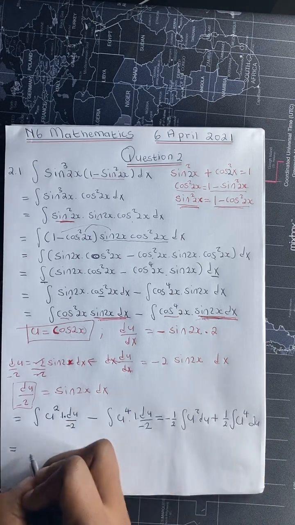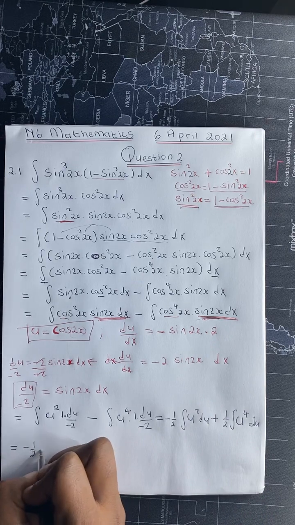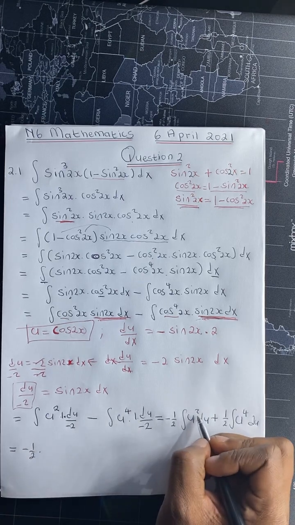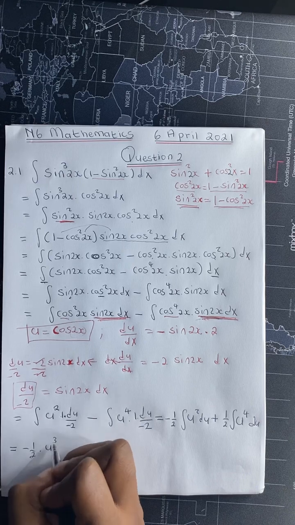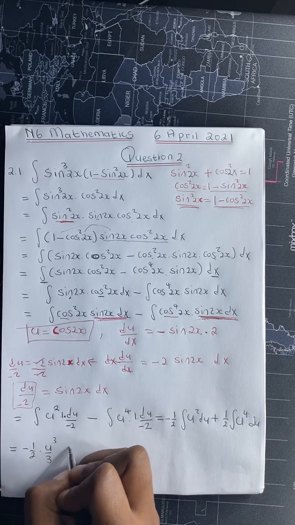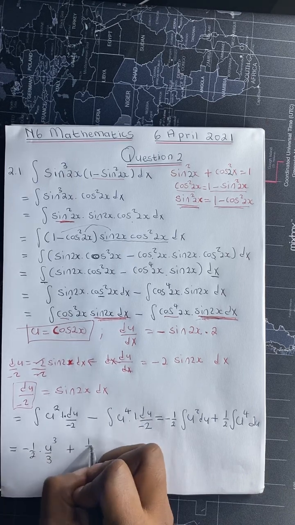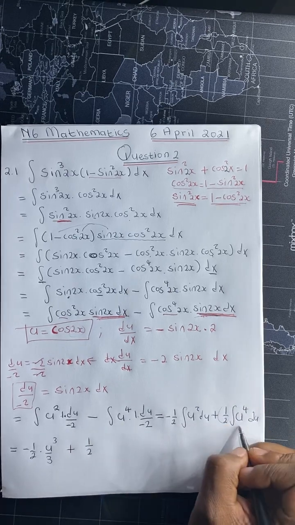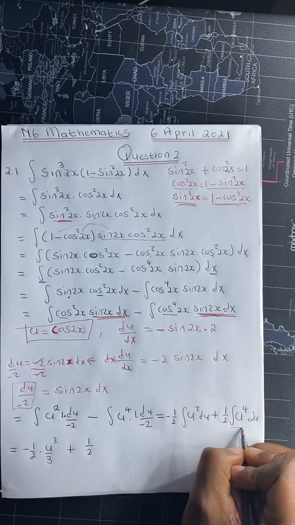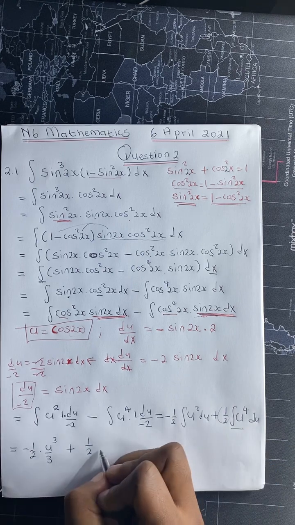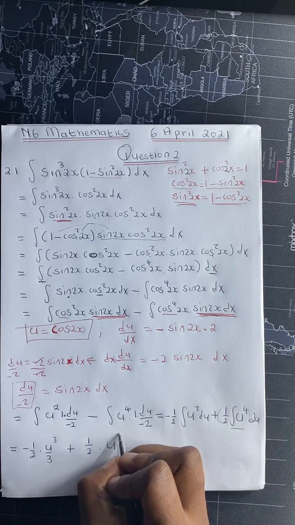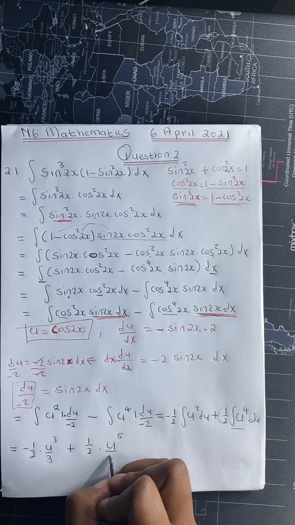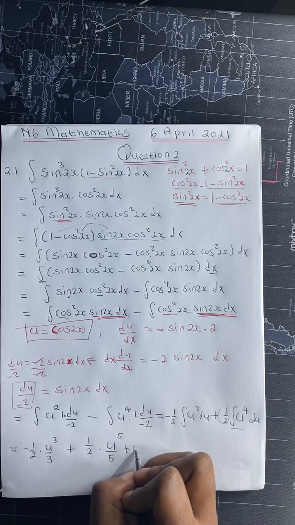So we have that negative 1 over 2 multiplied by the integral of u to the power 2, which is u to the power 3 over 3, plus 1 over 2 multiplied by the integral of u to the power 4, which is equal to u to the power 5 over 5, plus c.